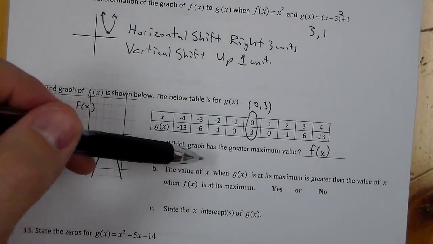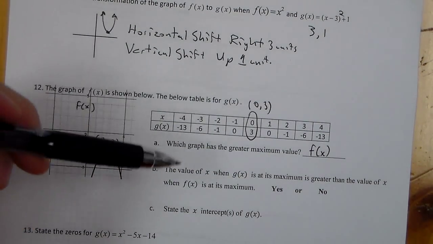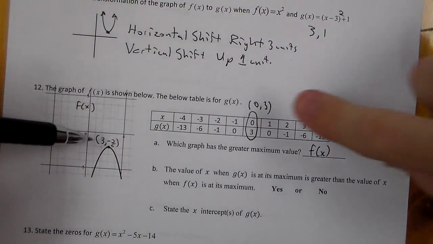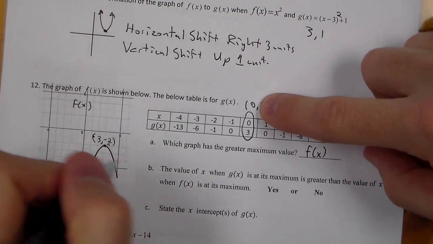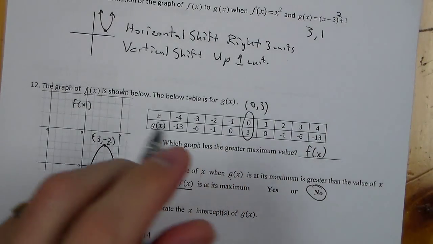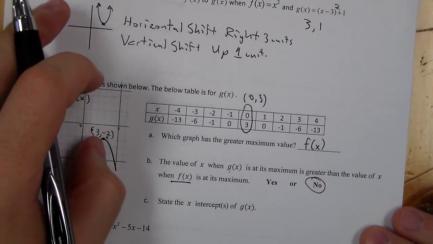Okay, the x value when g of x is at a maximum is greater than the x value when f of x is at a maximum. So this one's saying which x value is bigger at the vertex. Well, this one's 3, this one's 0. So we're going to say that f of x is bigger, so g of x is not greater than. Okay, the x-intercepts of g of x.